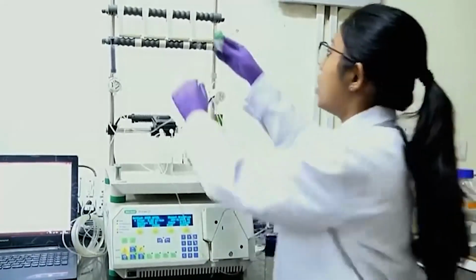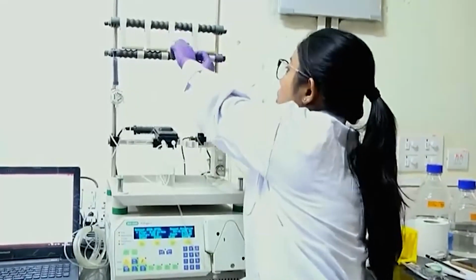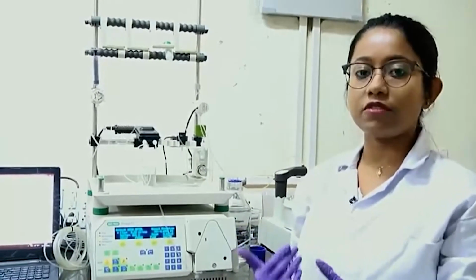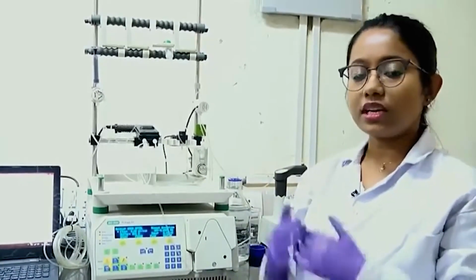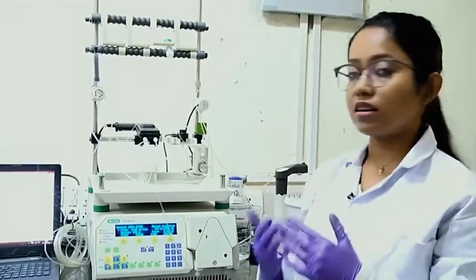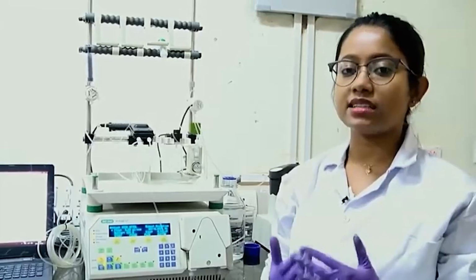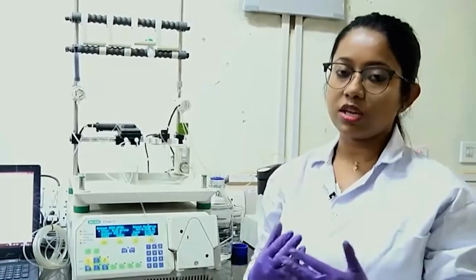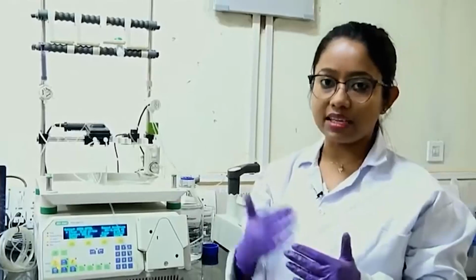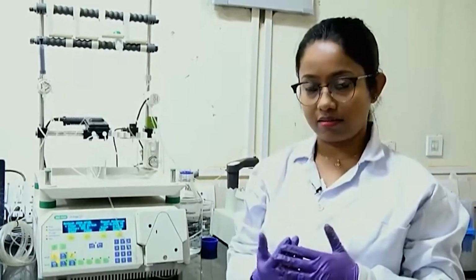Later, after it gets attached to the column, we also need to elute my protein from the column for further experiments. To elute the protein from the attached nickel ions, we will run a buffer which has a higher amount of imidazole. Imidazole also has a ring which will act as a binding ligand to the nickel ions.